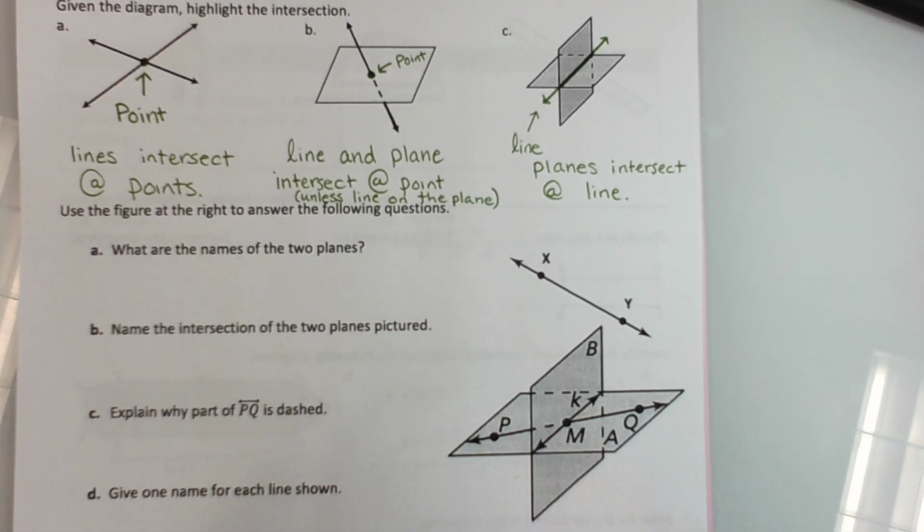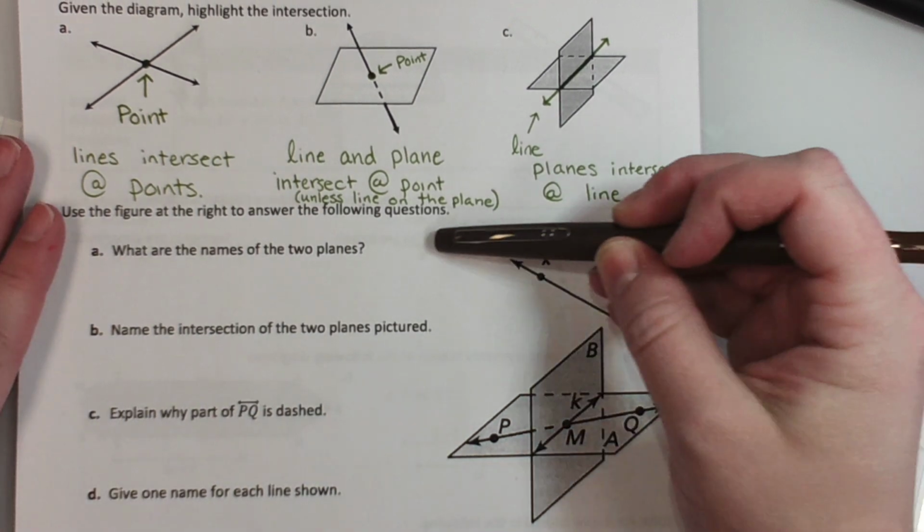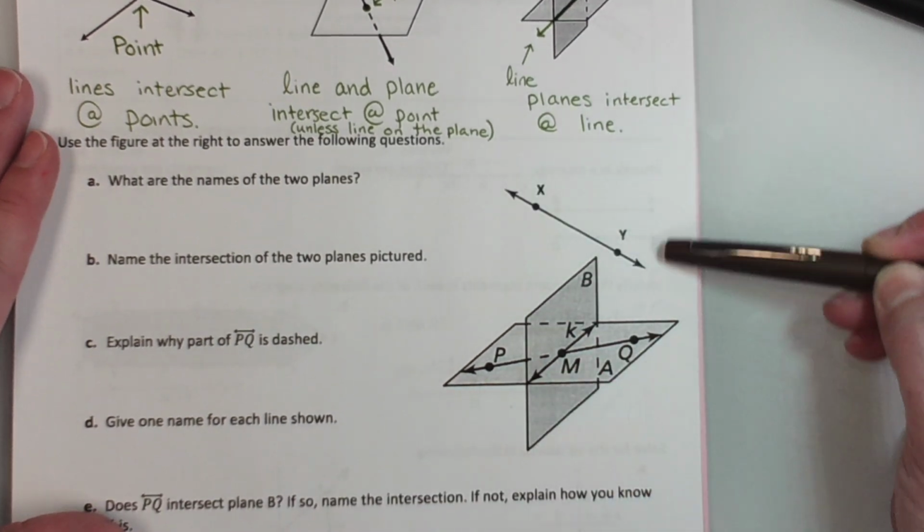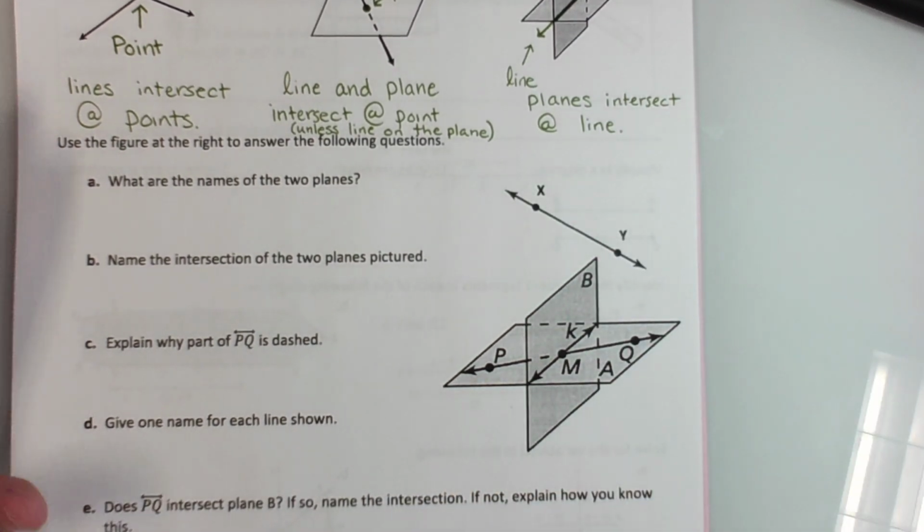So, we're going to use this figure here. Now, keep in mind that this entire thing, all of this is one picture. First thing it asks us to do is name, or what are the names of the two planes pictured?